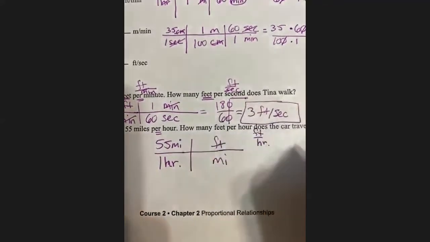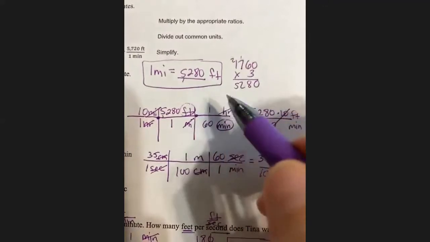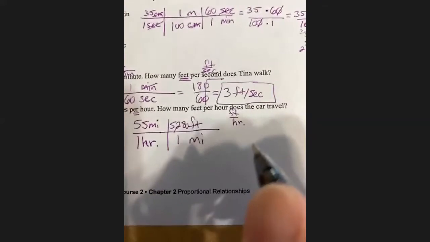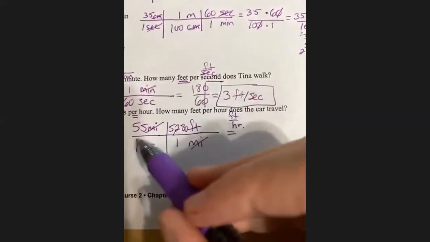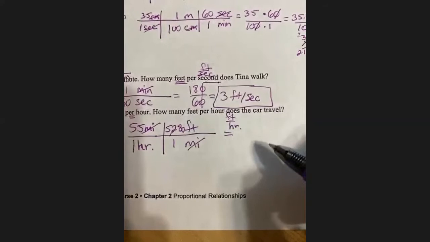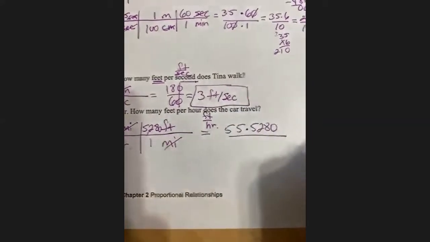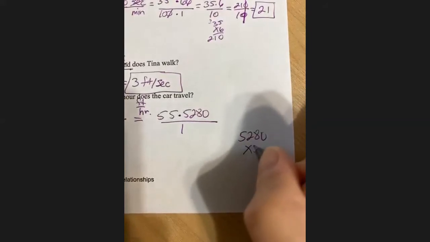So I want to get rid of the miles down here. So how many feet make a mile? We should know that from this right up here, 5,280. And that's a number you're going to get a little familiar with in this chapter. And so if you notice, there's no cross canceling except for the miles. I can't reduce anything. So it's winding up just being 55 times 5,280 all over the value of 1 times 1, which is 1. So we're really just multiplying 5,280 times 55.